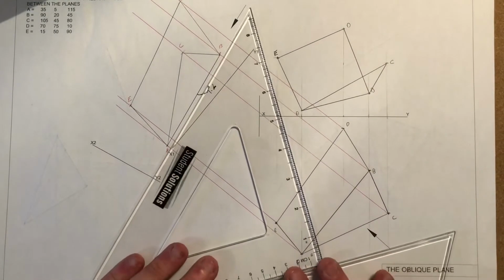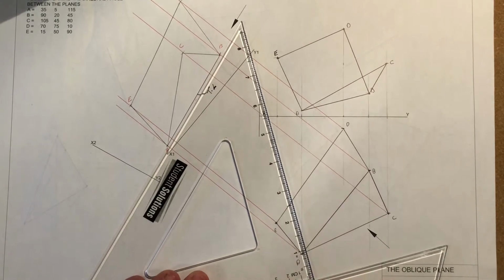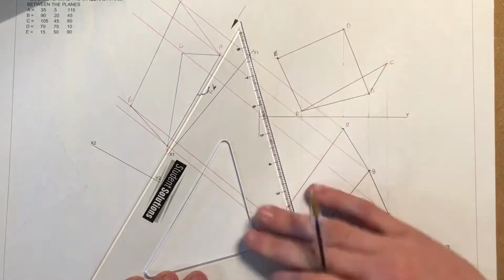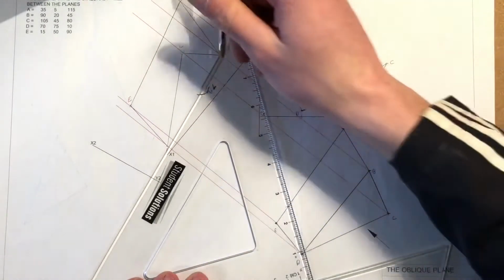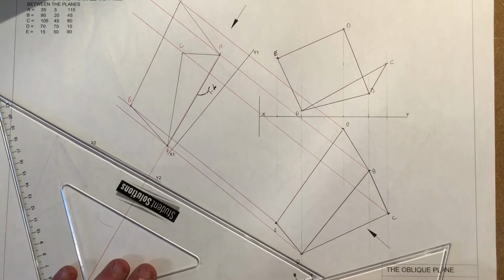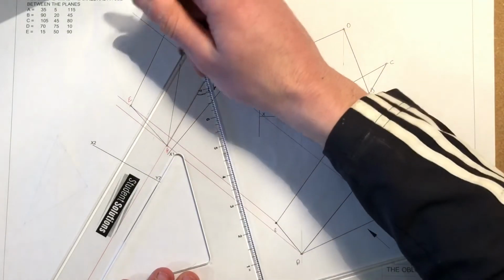And what that will give you then, you get to see these are the two edges where they meet. So if I extend B down, sit up 90 degrees to get your X2, Y2. Okay. Bring point C down.